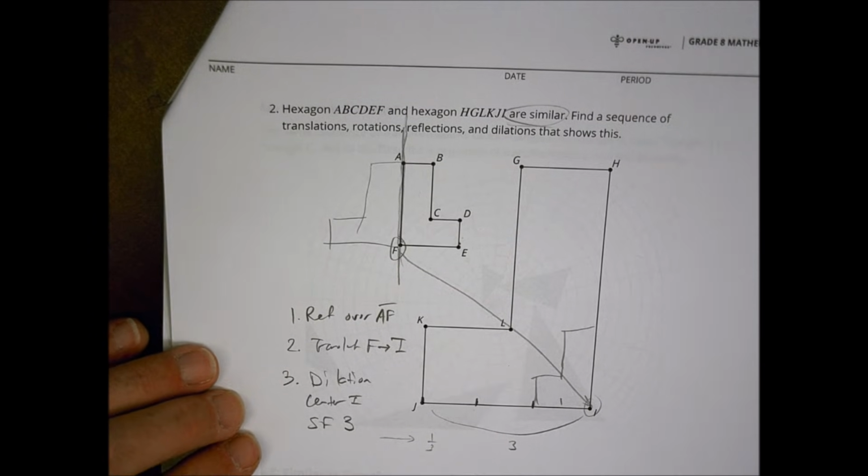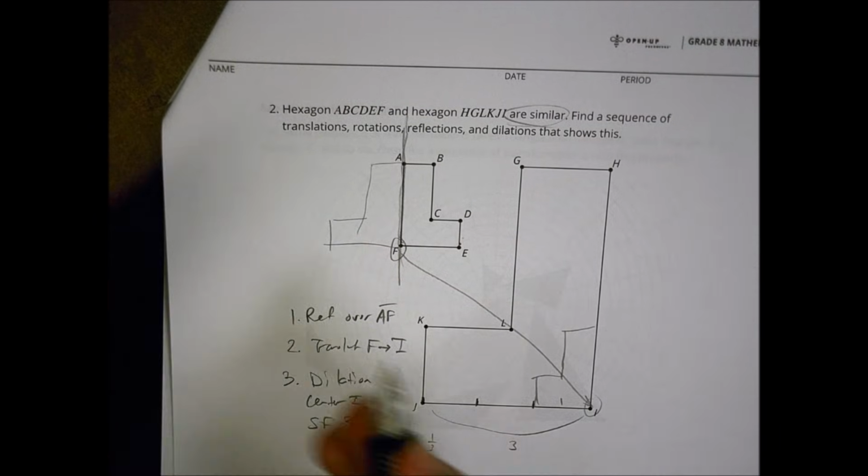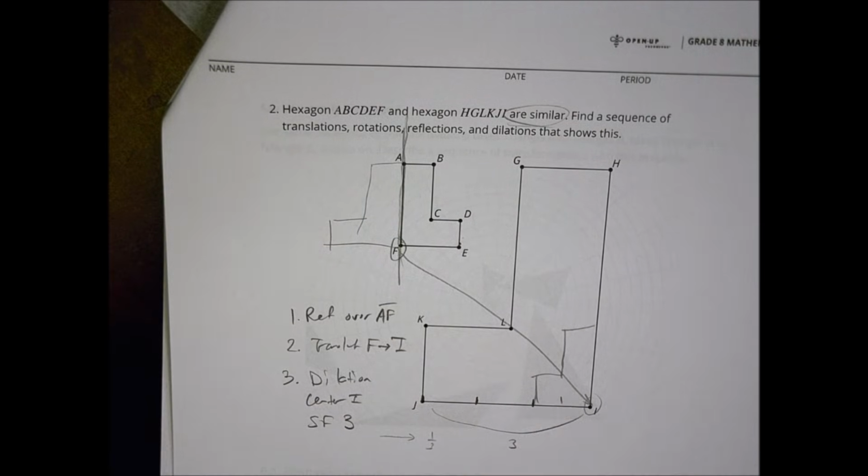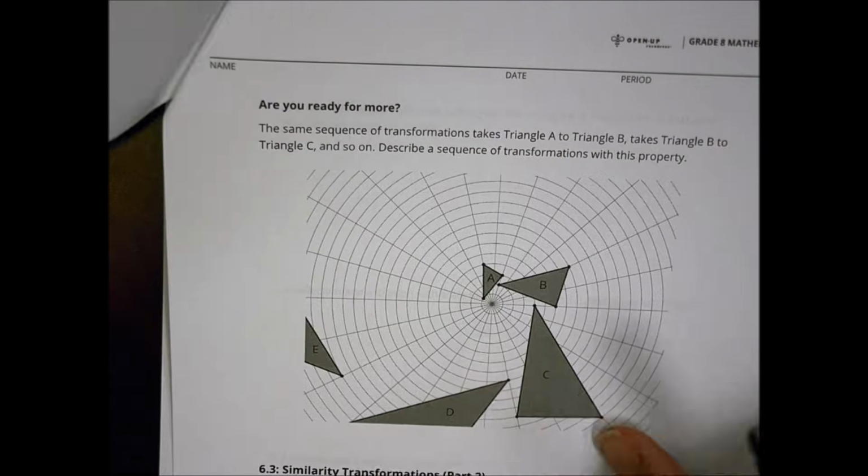So make sure you are clear about what you're doing in terms of which one is being translated into which one. Okay, so that's the idea there. The next question is kind of fun. The circular grids are fun to play with a little bit, I think.